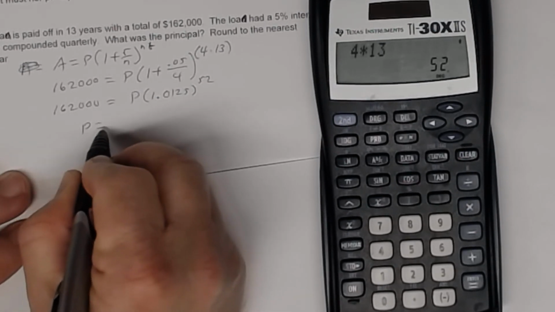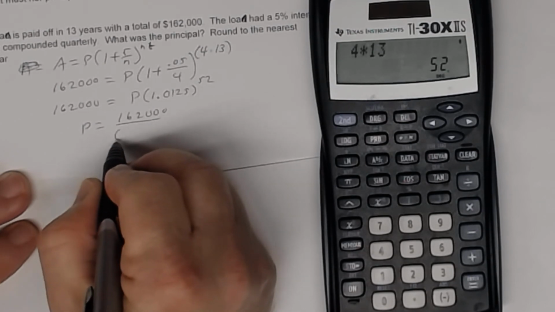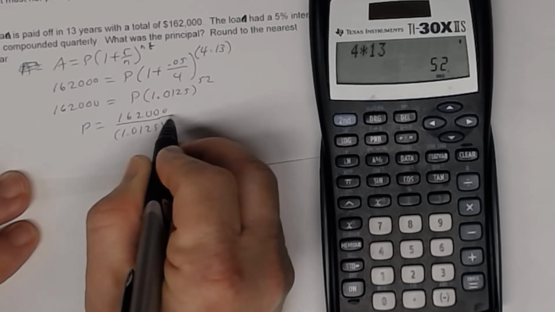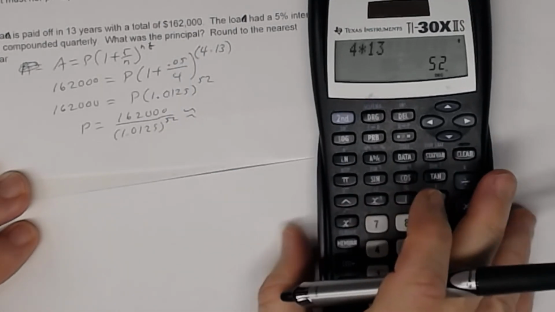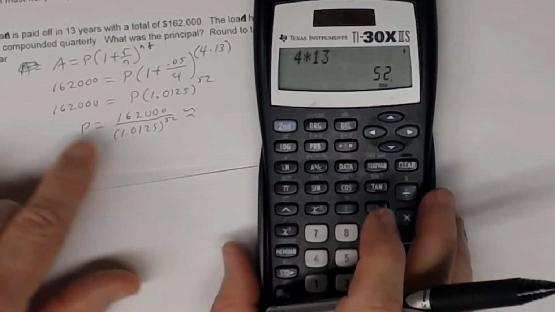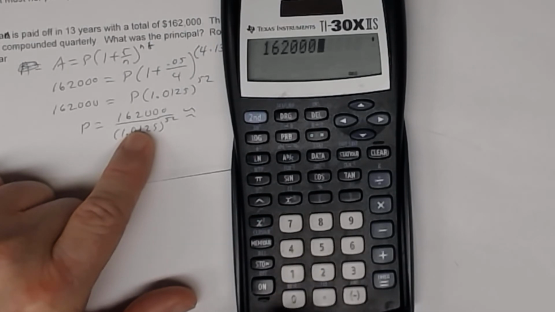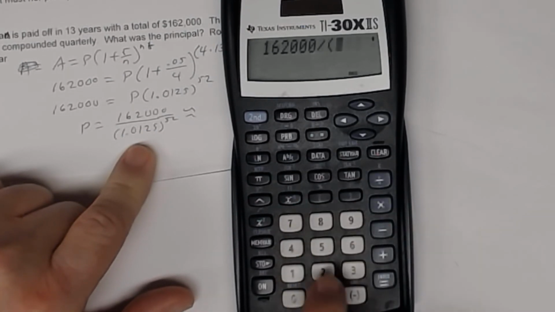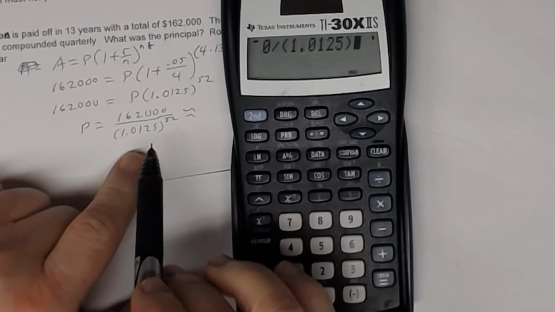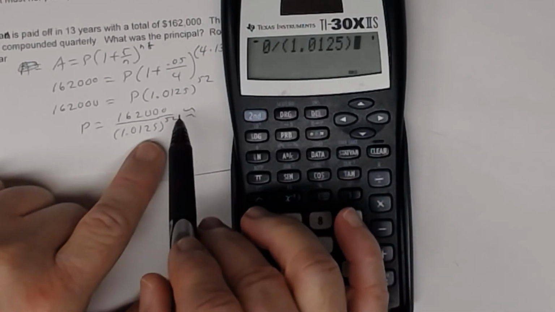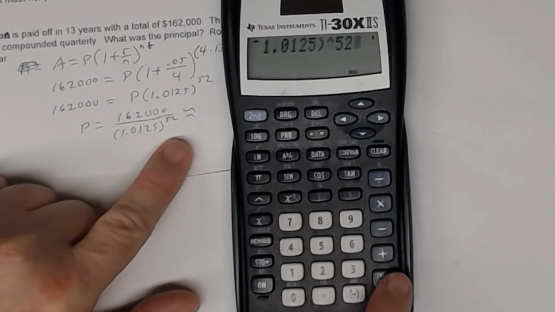So P then will be $162,000 divided by this number, 1.0125, all raised to the 52nd power. And now let's round this off to the nearest dollar. On your calculator, you're going to put the numerator, just like this, divided by, in parentheses, 1.0125, close the parentheses, and this number right here has to be raised to this exponent. So I'm going to press the exponent button, then the number 52, and then press equal, and that's what we get.